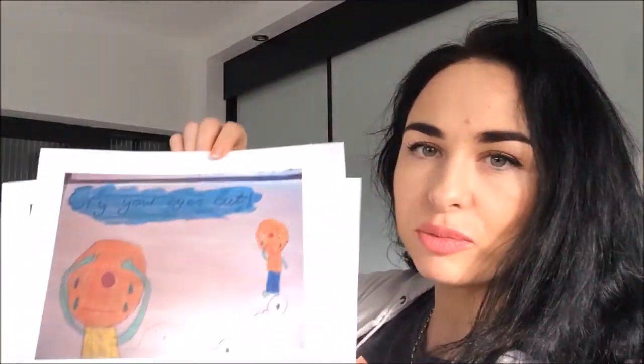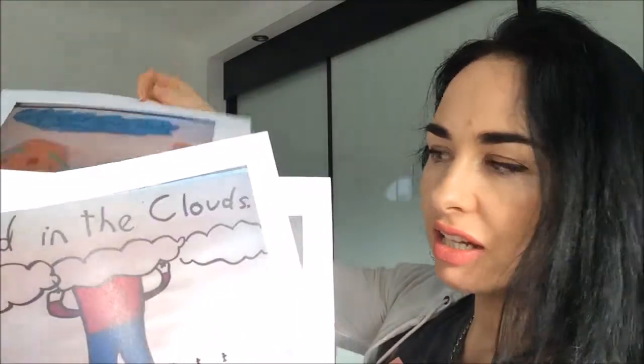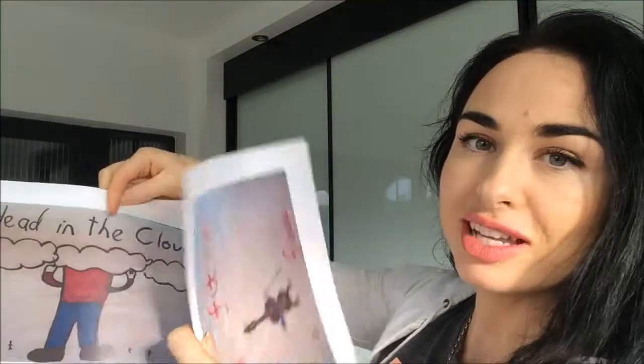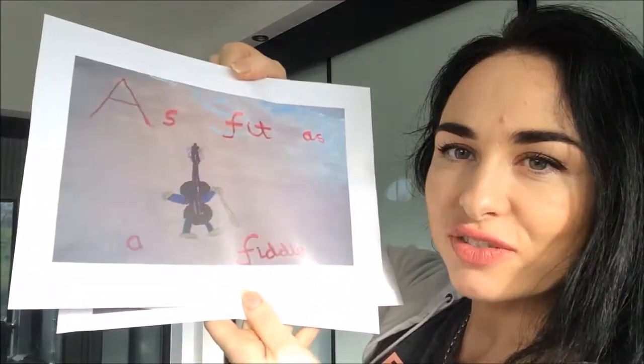And then you can ask the children to draw a metaphorical illustration of the idiom. So for example, the cat got your tongue, you're going to draw a person maybe with a cat hanging onto the tongue, okay? I have some examples here. So these are from other pupils. So cry your eyes out, head in the clouds, and upside down, as fit as a fiddle, okay? So it gives you an idea that they have fun with that, drawing the metaphorical meanings, illustrations, what they grasp from an idiom.